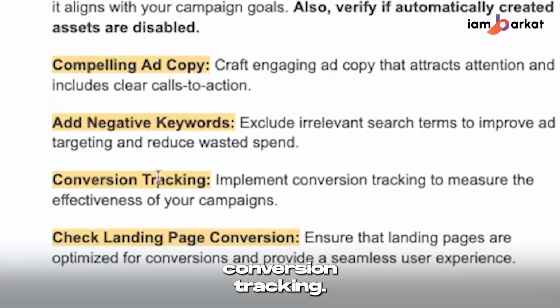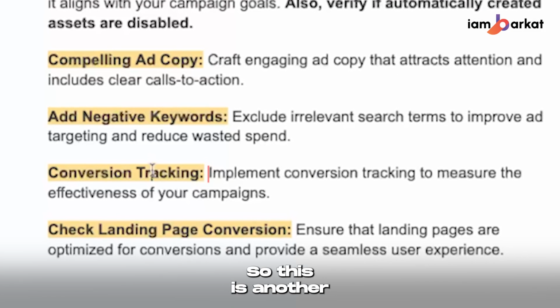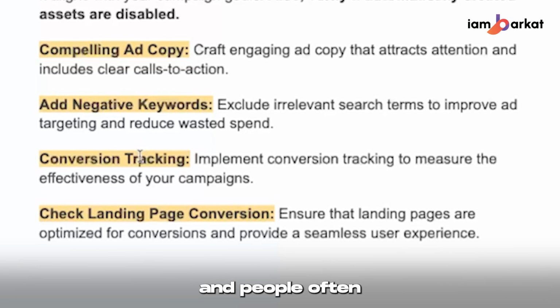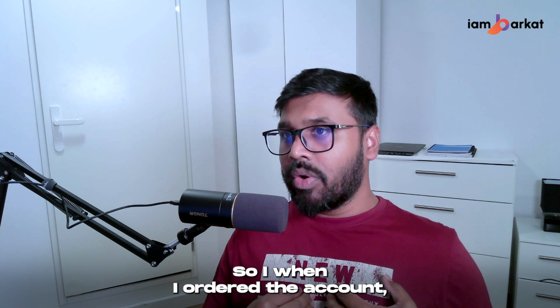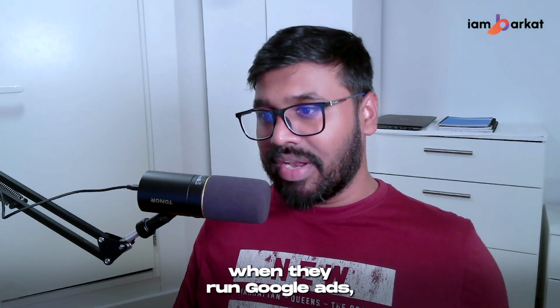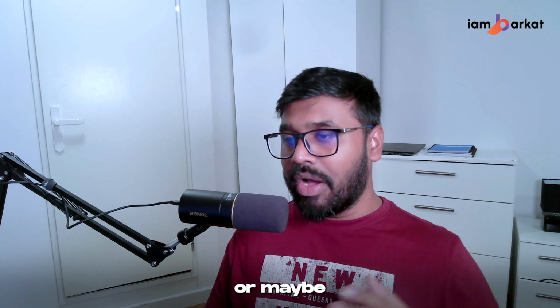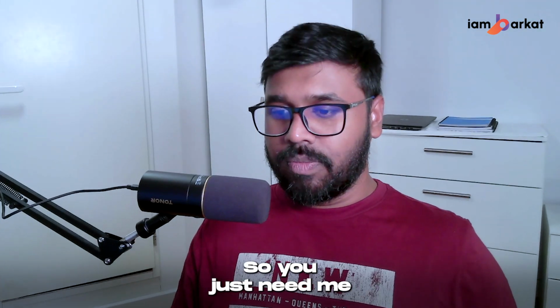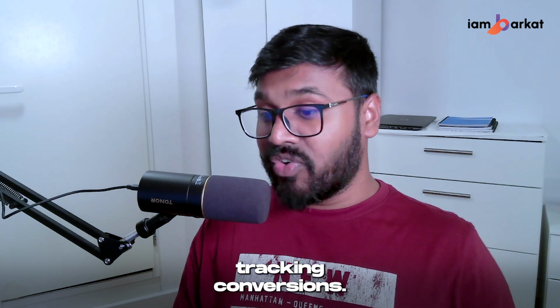Tip number 9, conversion tracking. This is another most important thing when you run Google Ads, and people often make these types of mistakes. When I audit an account, I see that this happens frequently. People don't track conversions when they run Google Ads by themselves, without hiring any expert or agency. So you just need to make sure that you are tracking conversions.